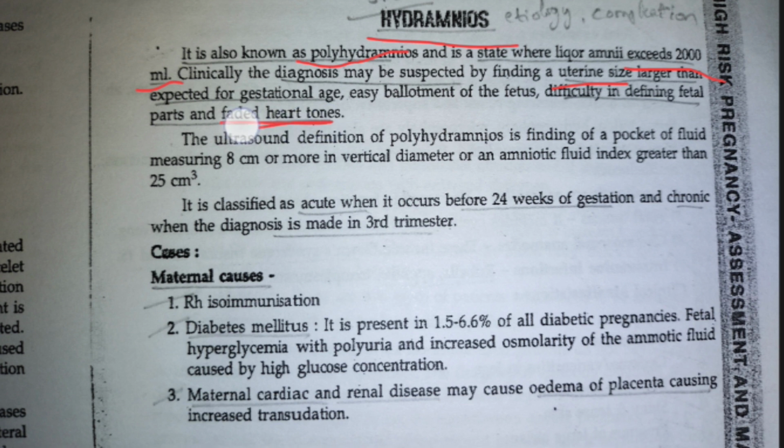Because of the distance, you will not be able to listen to its heart rate. If you're not listening, then what's the problem? You will not come to know whether the baby is healthy or not, whether the baby is growing properly or not. There will be lots of problems upcoming with it. If you find this condition within 24 weeks of the pregnancy, that will be considered acute. If you find it at the end of the pregnancy, that is chronic.